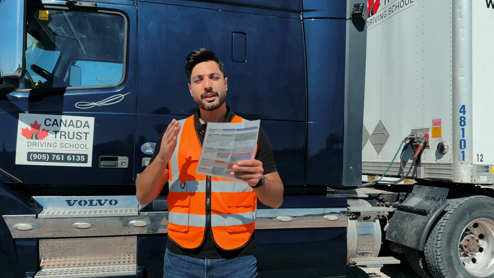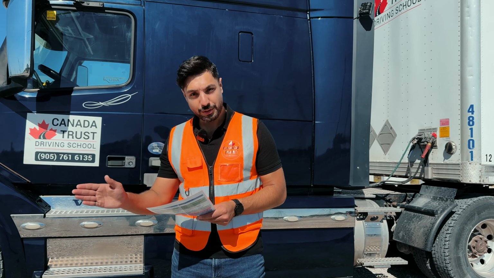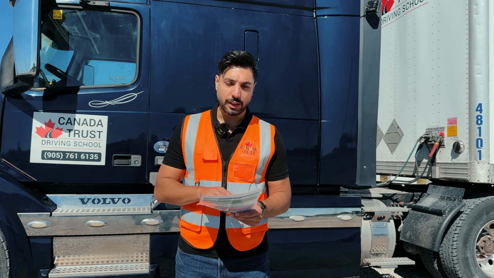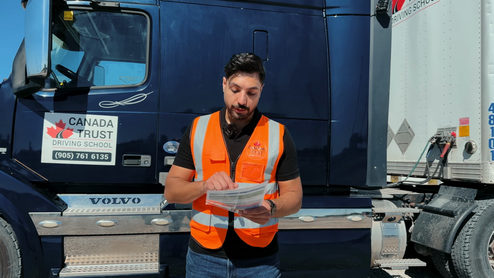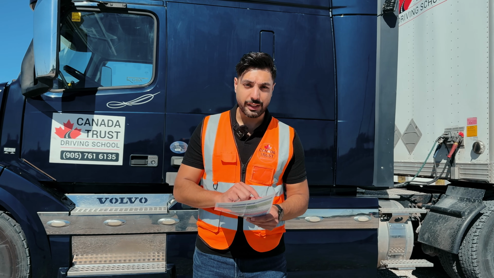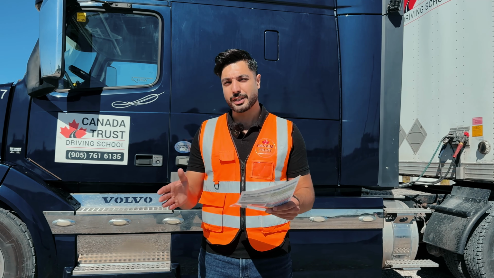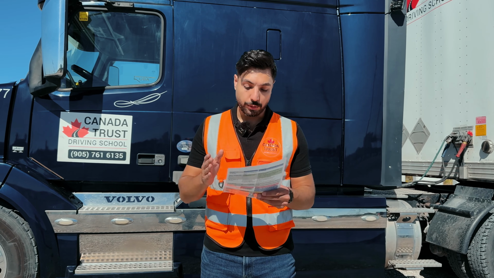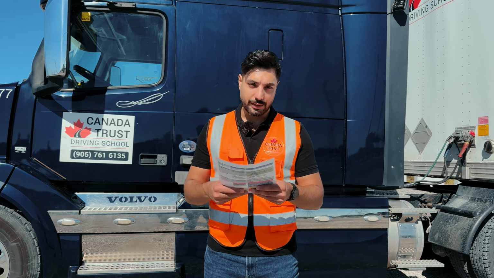When we have a minor defect, we write it in the inspection book, report it to the operator. We are allowed to drive the truck. Any cab or sleeper door fails to close securely is a major defect. When we have a major defect, we write it in the inspection book, report it to the operator, and we are not allowed to drive the truck.